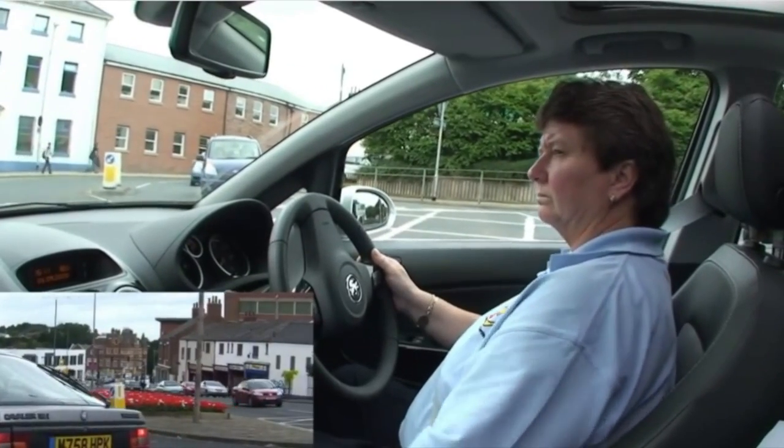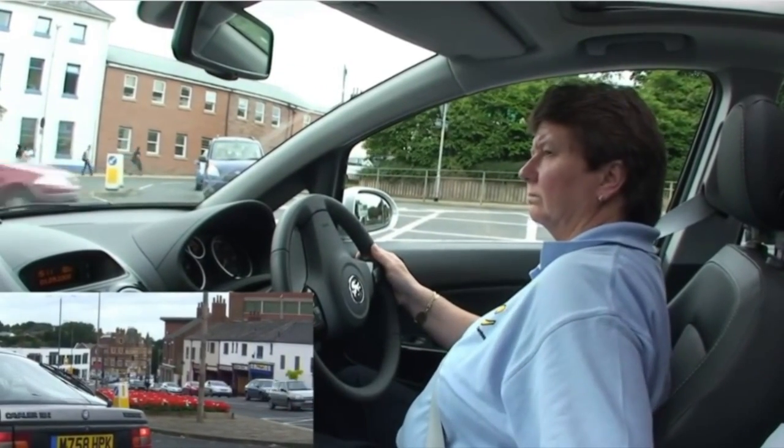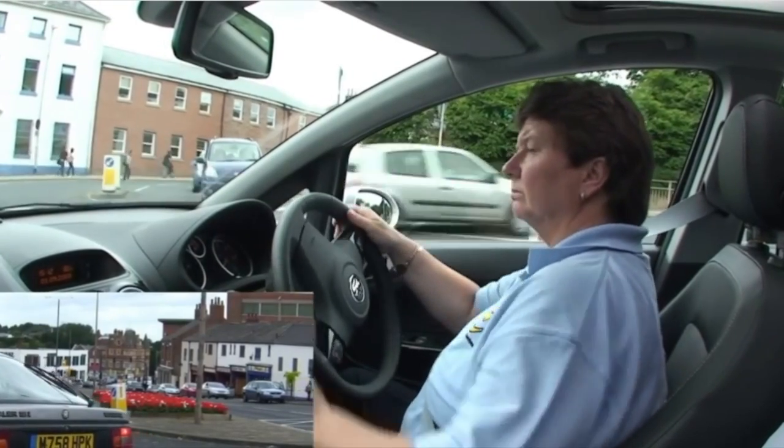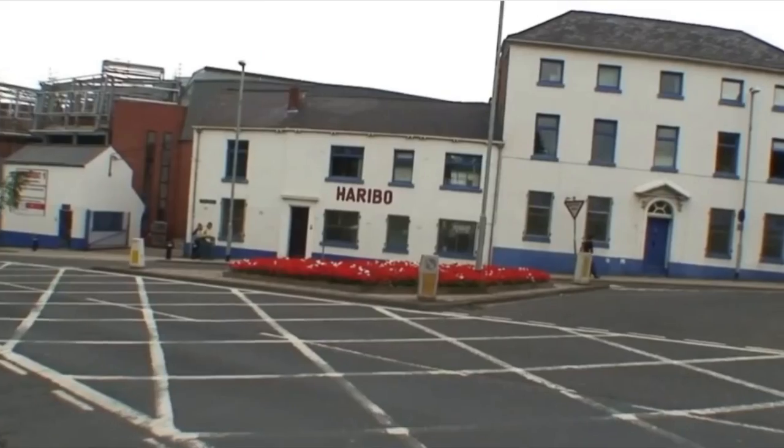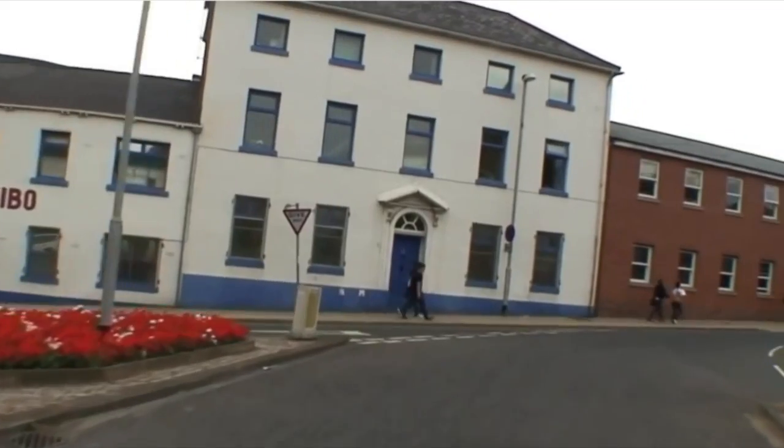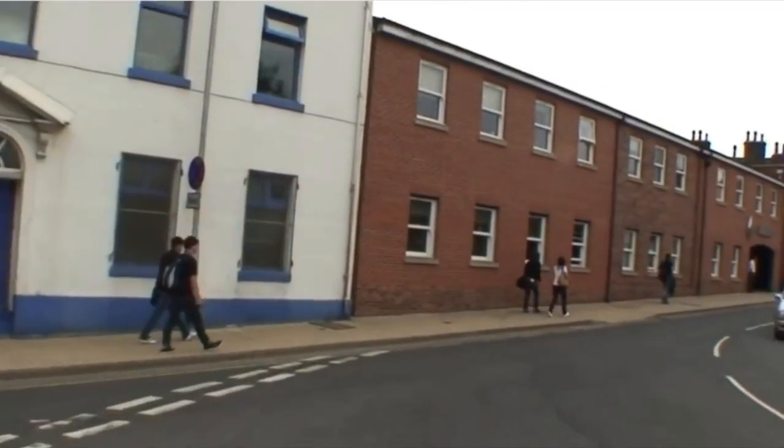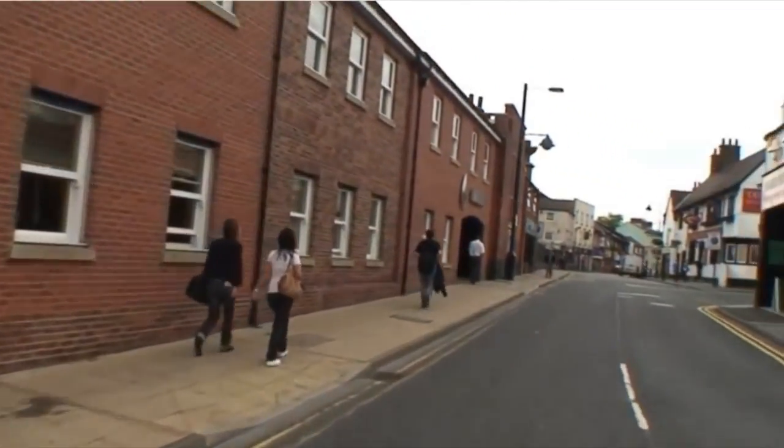If you have to wait, prepare your vehicle so you're ready to go, and when you identify a safe gap in the oncoming traffic, check your mirrors and move promptly across the traffic into the new road. Having entered the new road, check your mirrors and make progress.